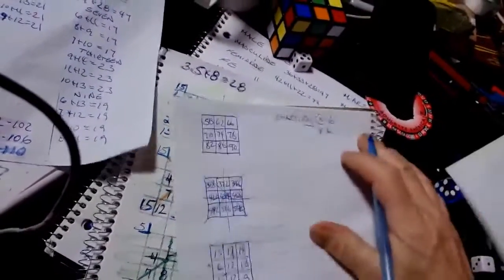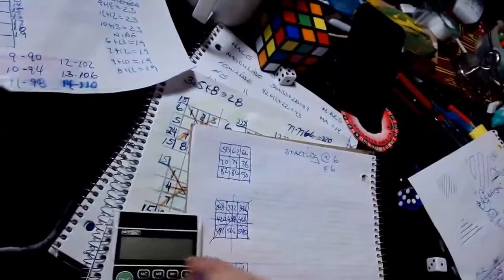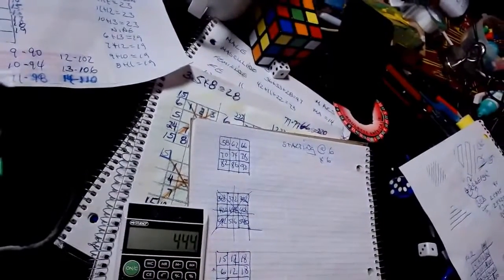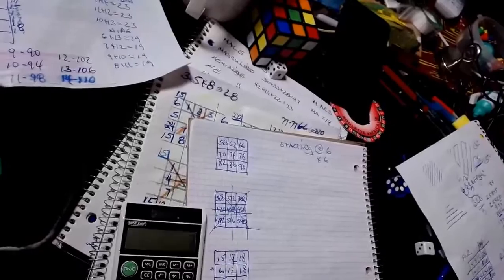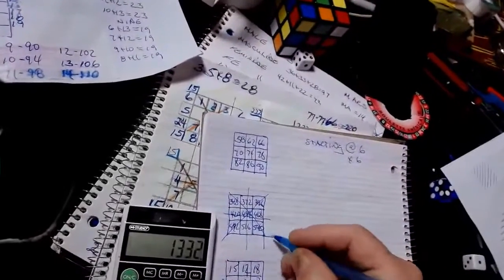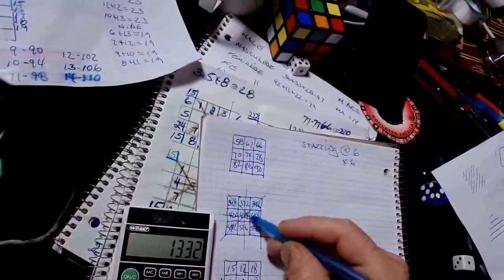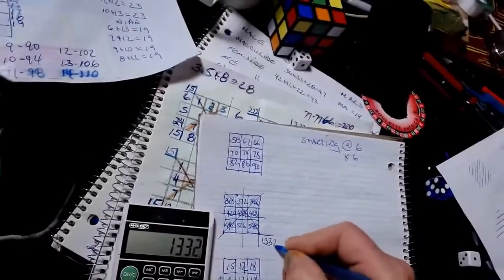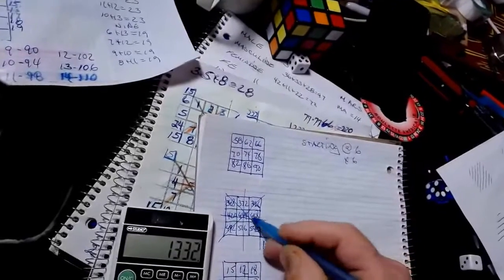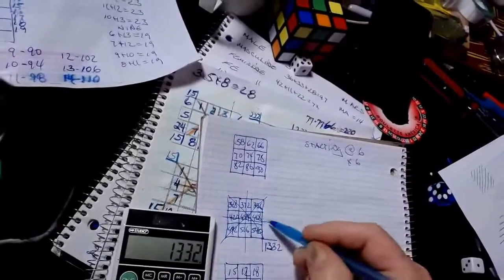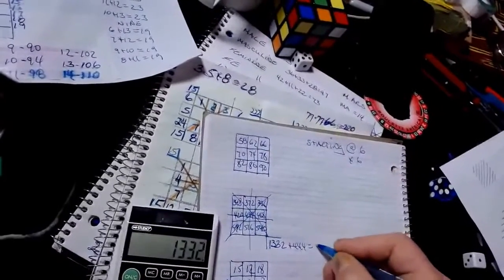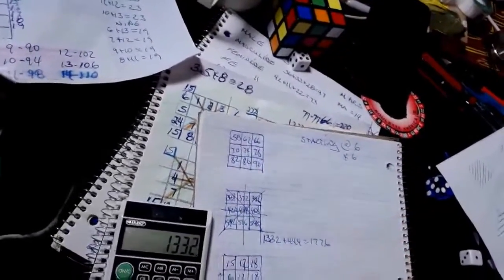I'm going to use a calculator. 444 is 1332, 5, 9, 10, 11, 12, 1292, 1332 would be the 3 stars, plus 444 equals 1776.